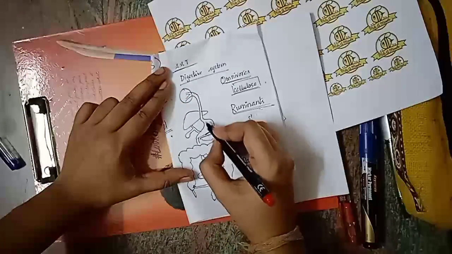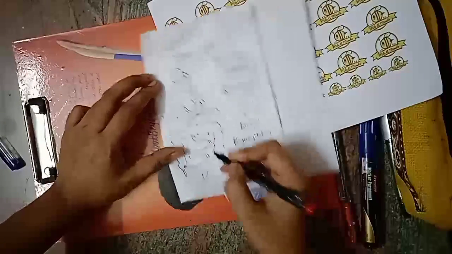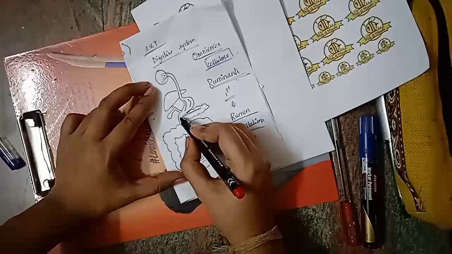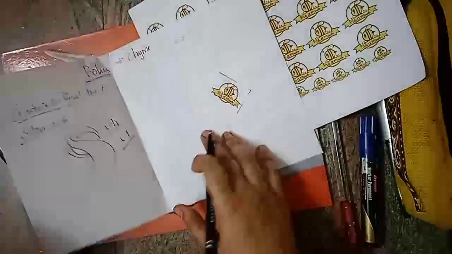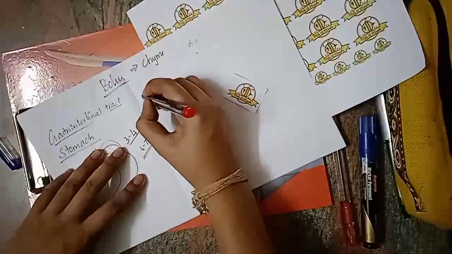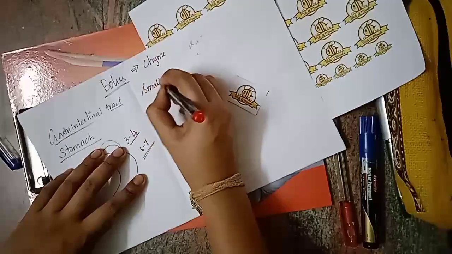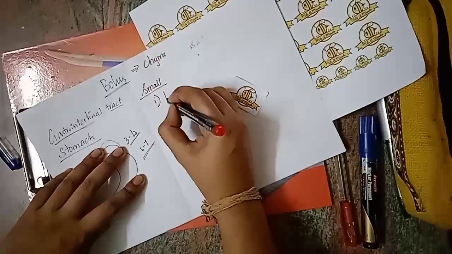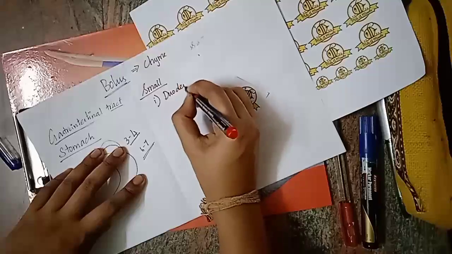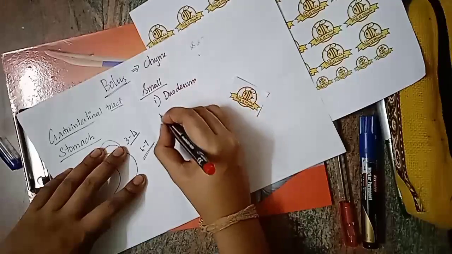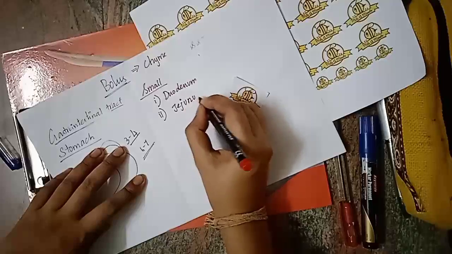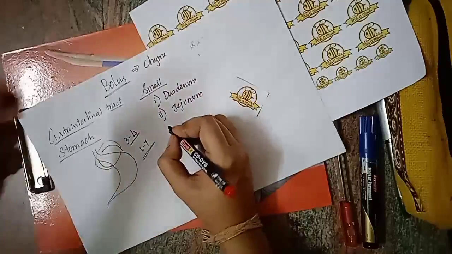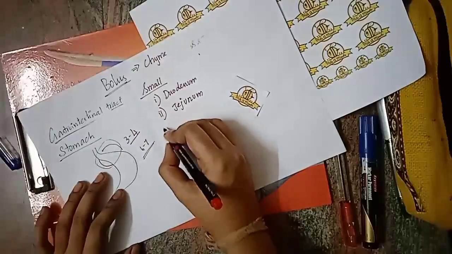After the stomach is this region, the small intestine. Food will pass through the small intestine. The small intestine is divided into 3. First one is duodenum, then the second one is jejunum, and the third one is ileum. In the ileum we have one important component.